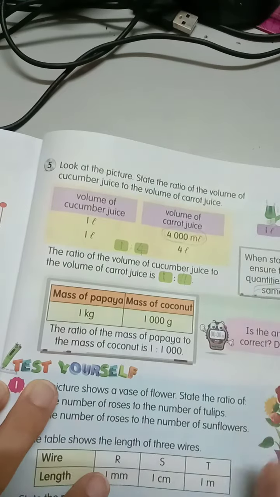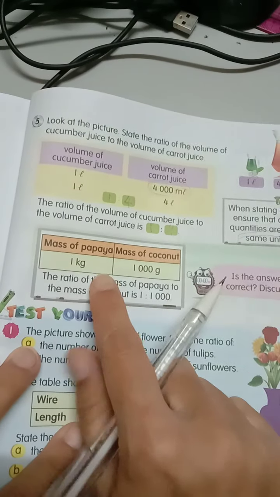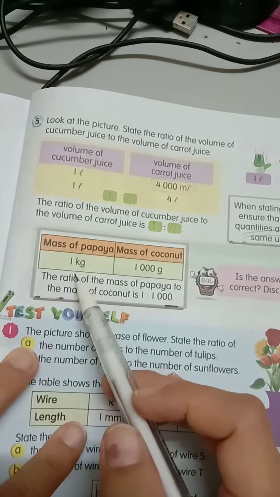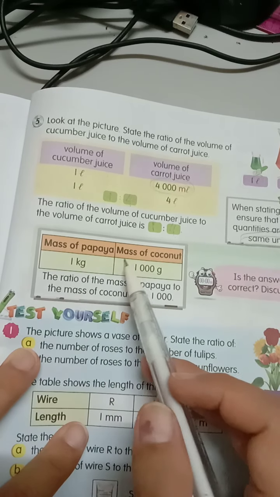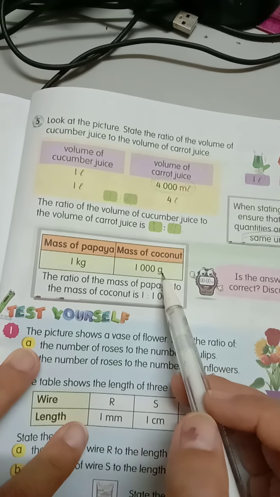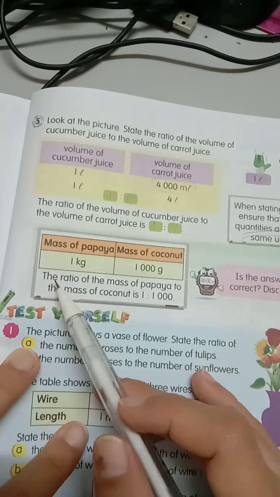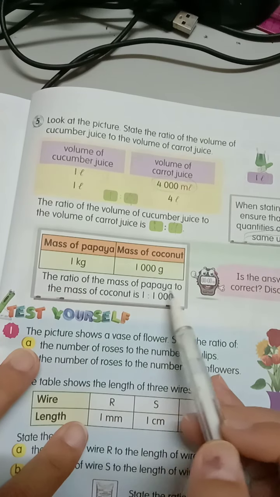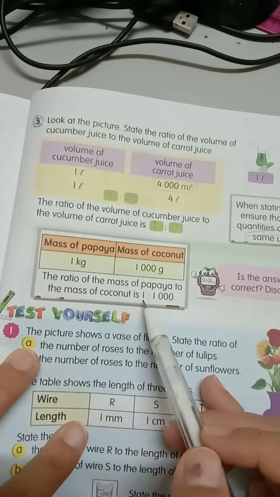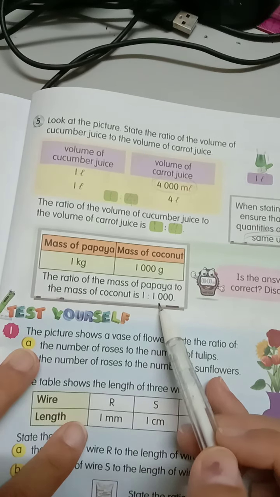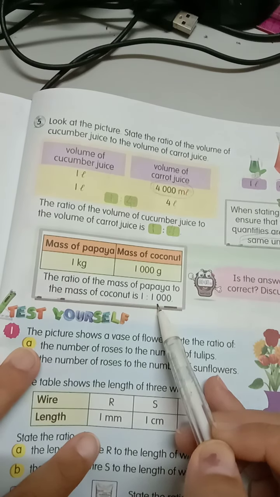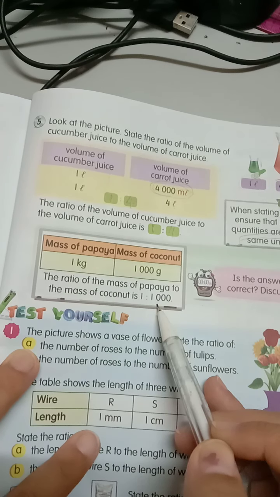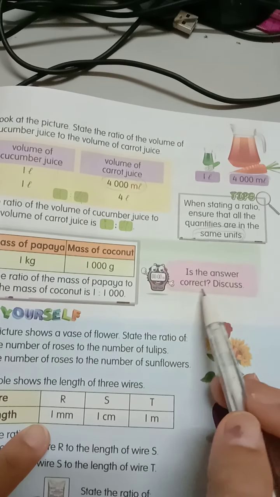Okay. All right, next. Now here, mass of papaya is 1 kilogram. Mass of coconut is 1,000 gram. Stated here, the ratio of the mass of papaya to the mass of coconut is 1 to 1,000. Now, think. Is the answer correct?